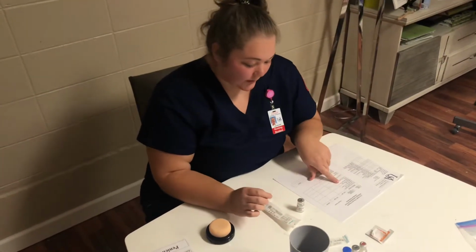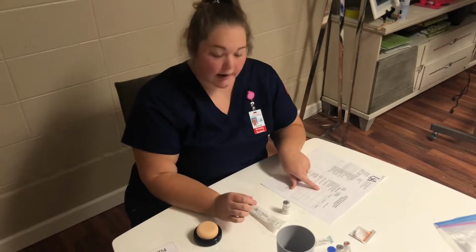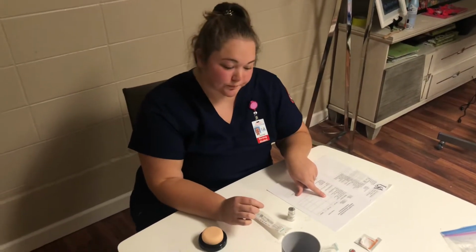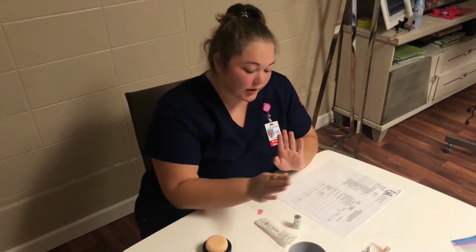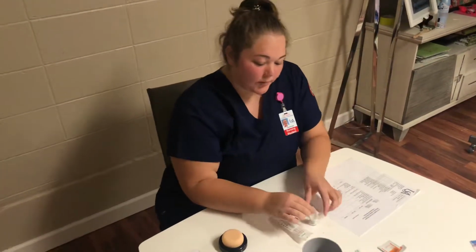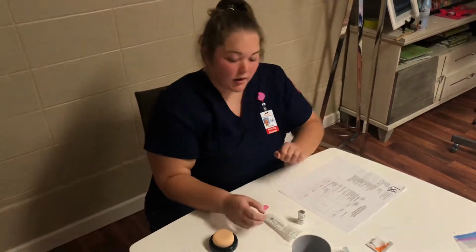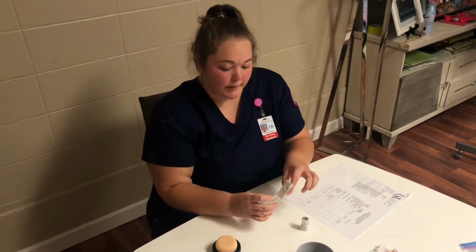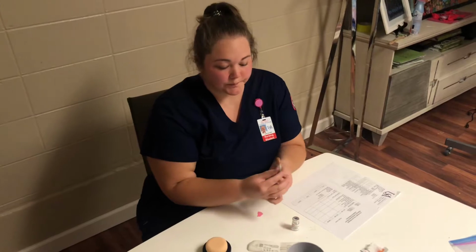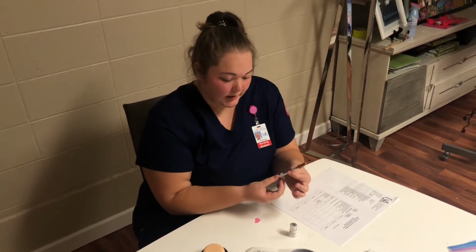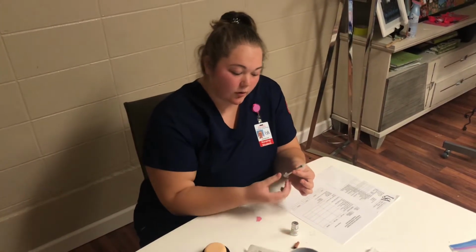And this is to be given every 12 hours. He has not received it today, and he'll be receiving it at 8 a.m. So first, I'm going to clean off my vial of heparin with an alcohol swab. I'm going to open up my syringe and uncap it and leave it on the table.